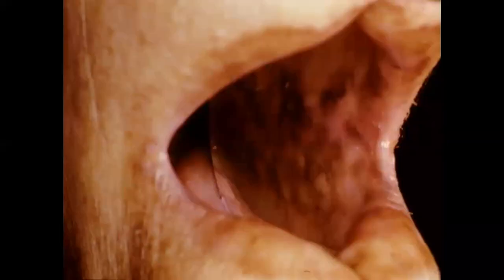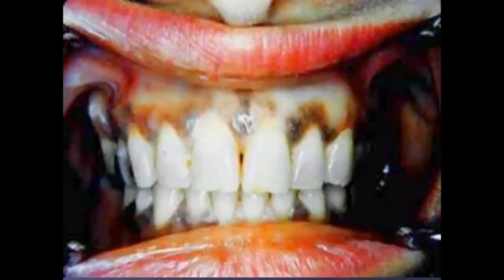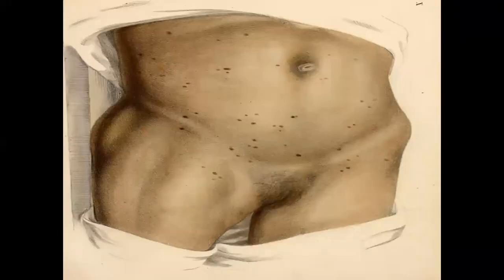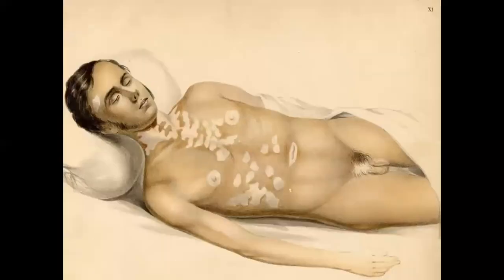Now here the buccal mucosa inside is black, and again the gums. So these are the white patches, vitiligo. This is not specific, but suggestive of Addison's disease.